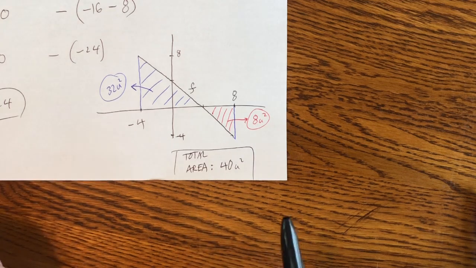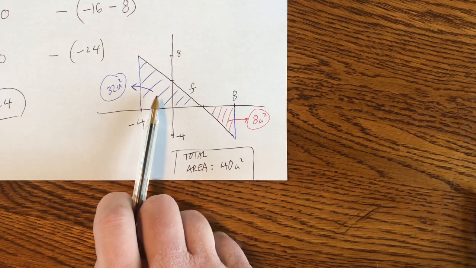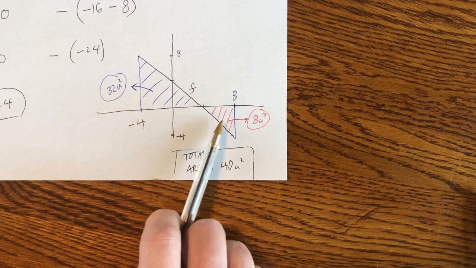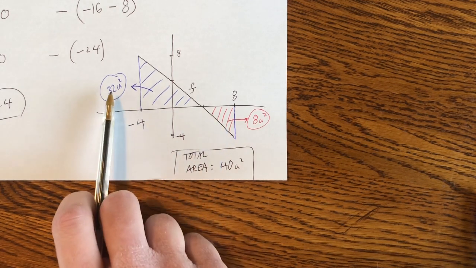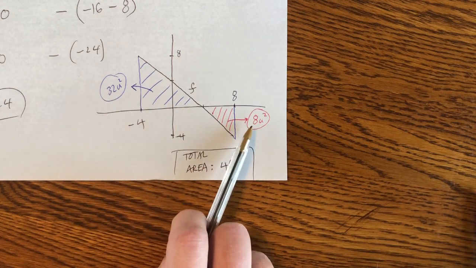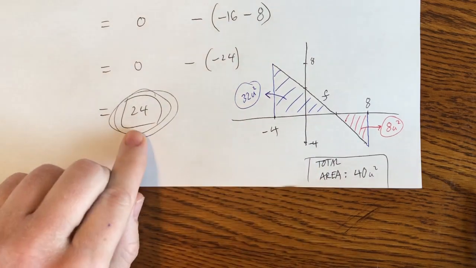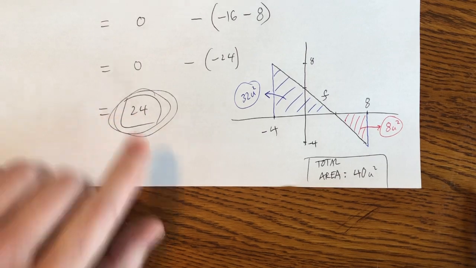But I just wanted you to see the difference. So note that what actually happened is the area that's above the x-axis gives us a positive value because all the y's are positive. And the actual value of the integral for any region that's below the x-axis is going to be negative. That's because all the y values are negative. So let's make a connection here. 32 minus 8 is actually the value of our definite integral. All right, 24. Let's keep moving.